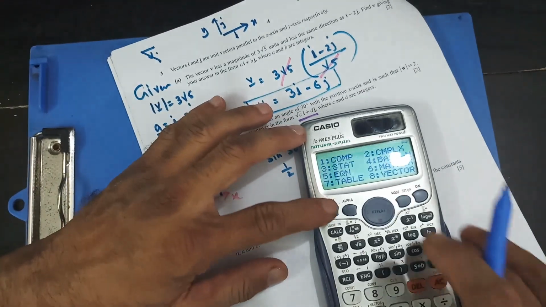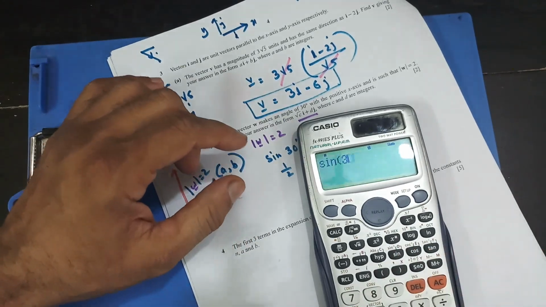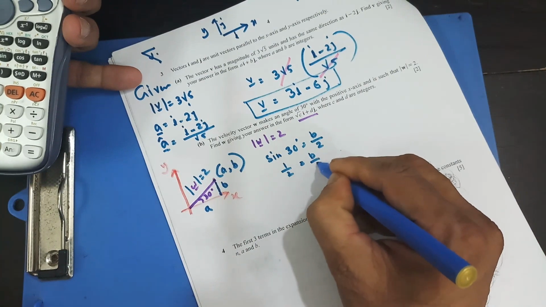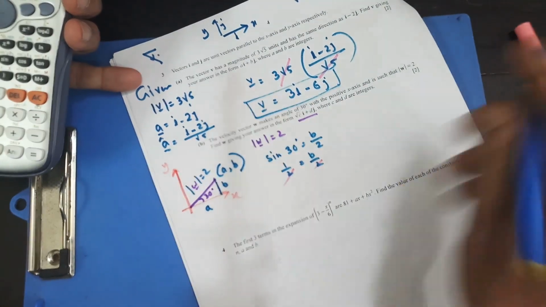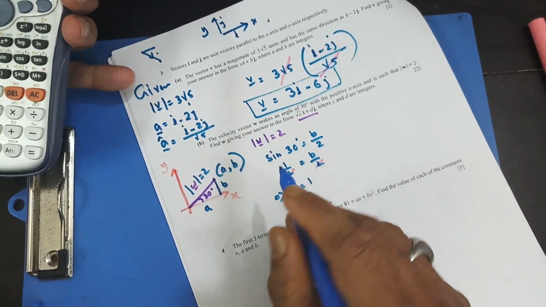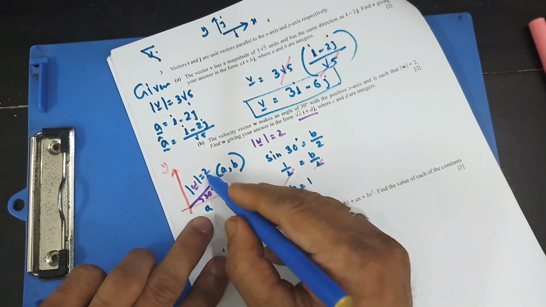In degrees, sine 30 degrees is going to be half. So half equals b by 2. This and this cross out, therefore I have b equal to 1. Okay, I got that. So b equals 1, and the hypotenuse equals 2.